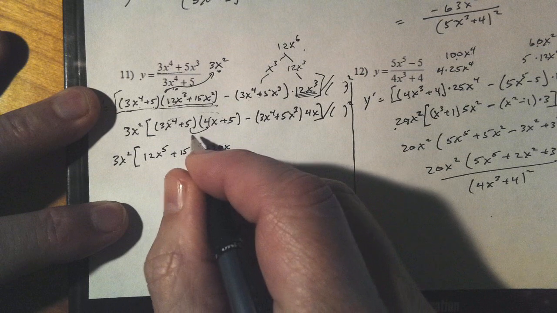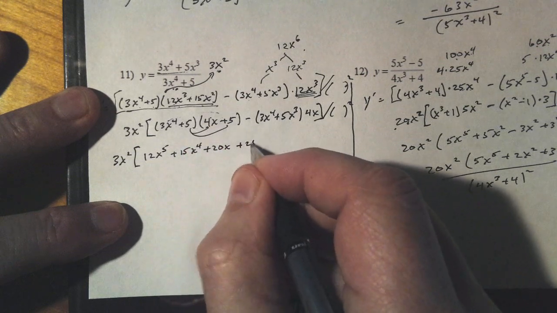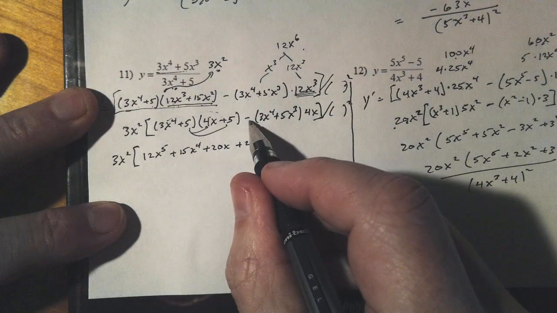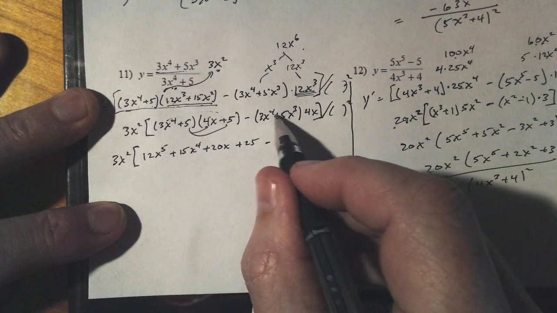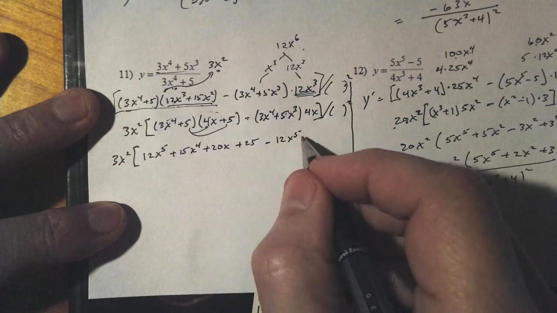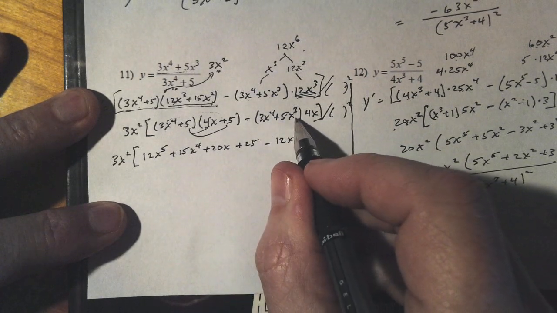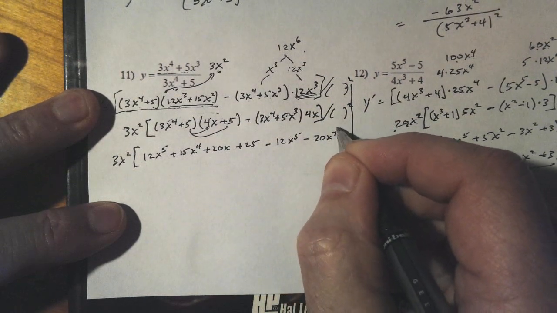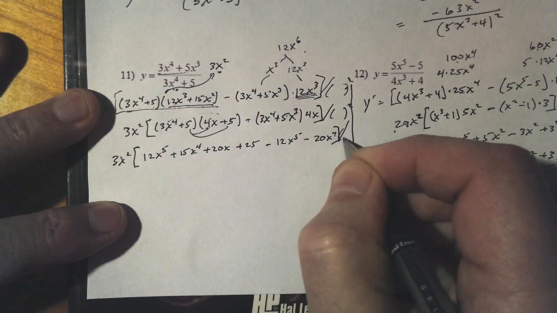I get plus 20x. I get plus 25. Distribute the minus to both. Distribute the 4x. I get minus 3x to the 4th times 4x, 12x to the 5th. I get minus 5x cubed times 4x, 20x to the 4th, all on star.